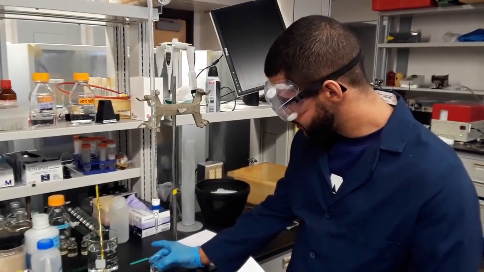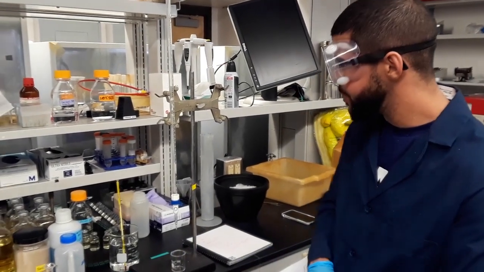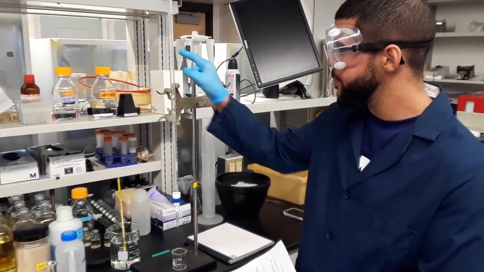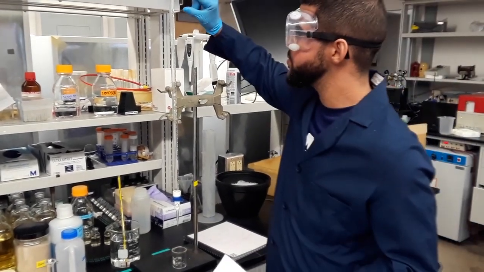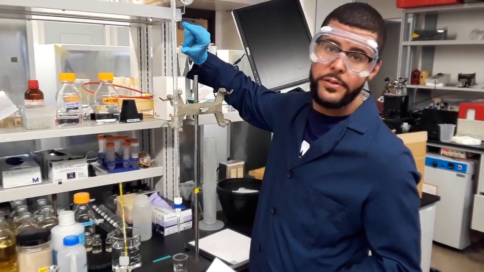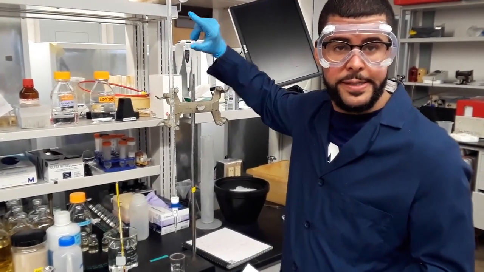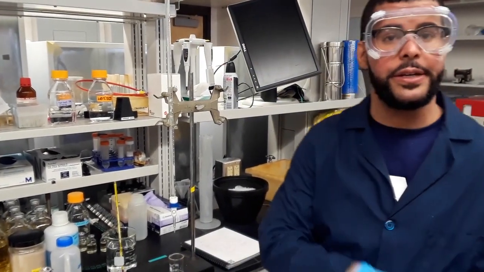Instead, what we'll do is we'll place it under the burette and we will dispense water from the burette into the beaker. But the trick is now we're going to use the burette to measure how much water we are dispensing instead of eyeing it from the beaker.